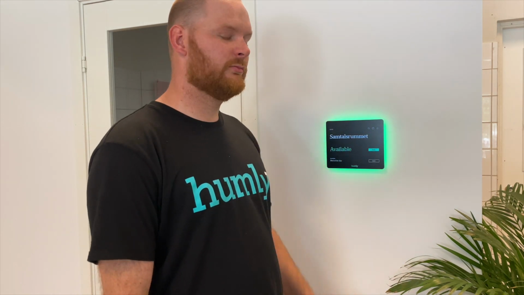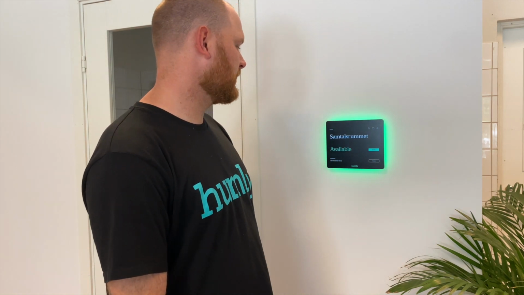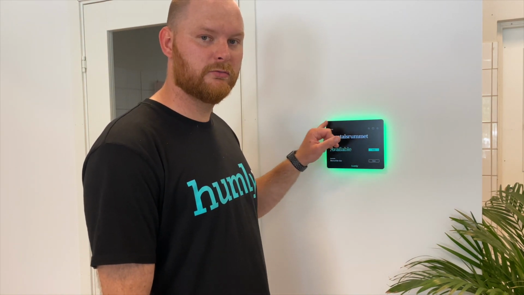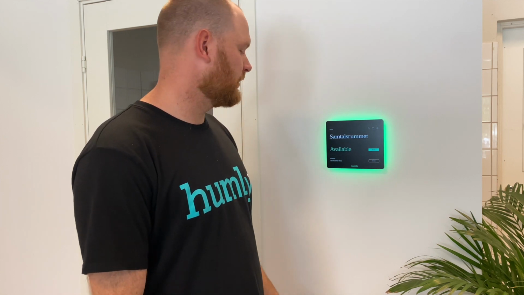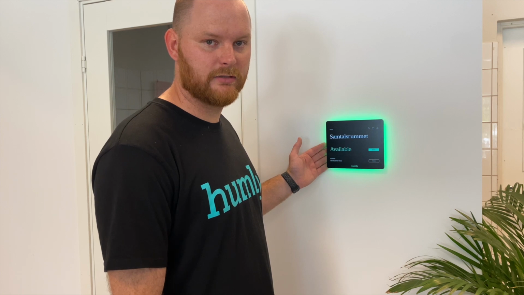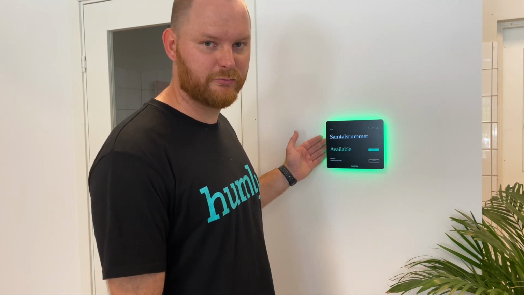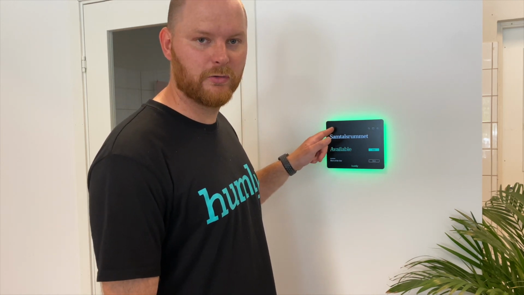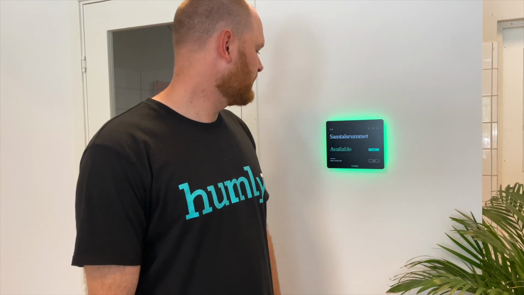The functionality on the screen is adjusted and set in the Humly control panel. And what you can do is, for instance, enable and disable booking on screen. You can add a logo on the top left corner, and you can change the color of the halo light, for instance, to a brand color. If you have purple, and the logo is purple and the backlight for available is purple, then it usually looks quite good in the office space.